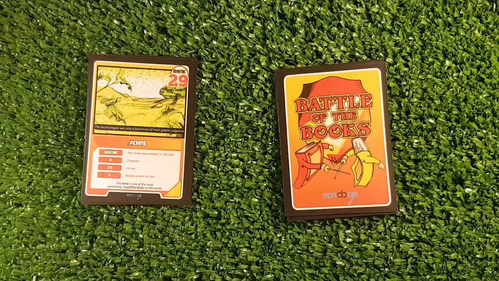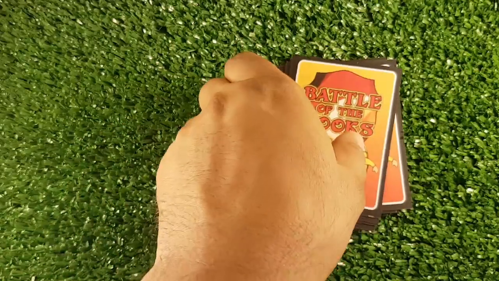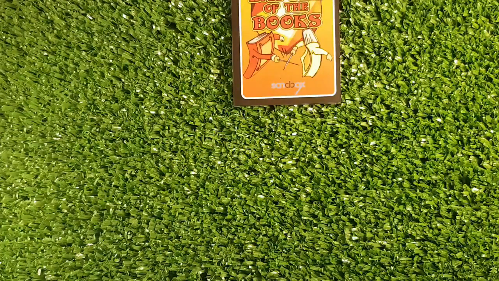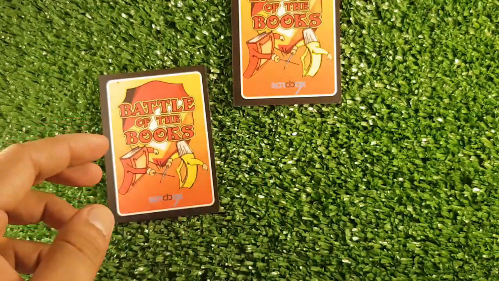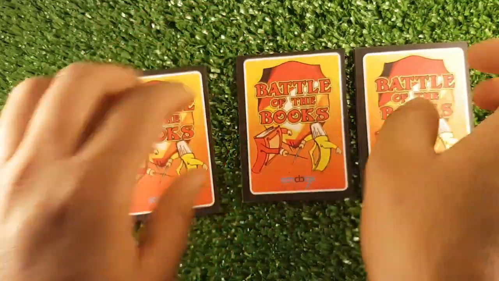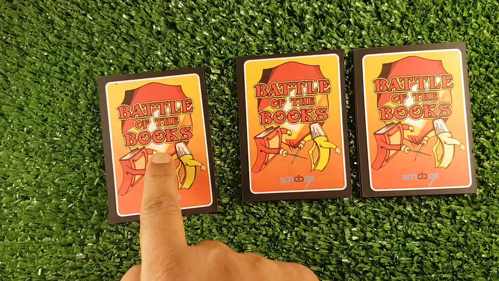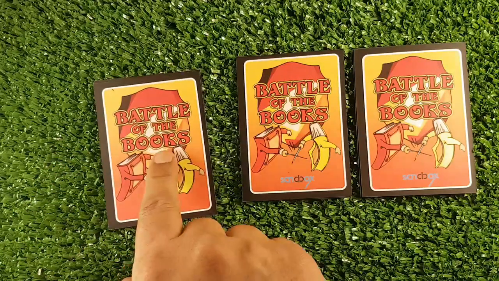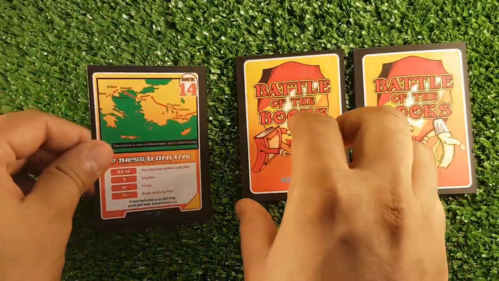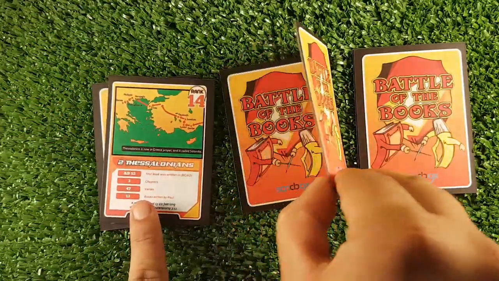Now there are certain scenarios where two or more players can get the same rank, or same verse, or same number of books written. Let's take an example. In such a scenario, let's put three players: player 1, player 2, and player 3. Assuming that player 1 has to decide the parameter, he decides to go with the total of 13 books written by Paul.